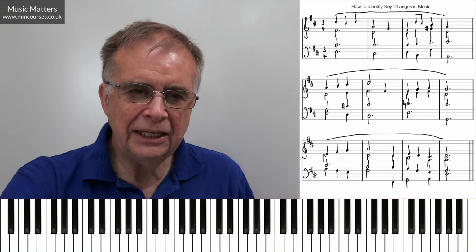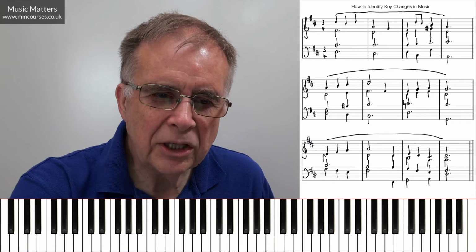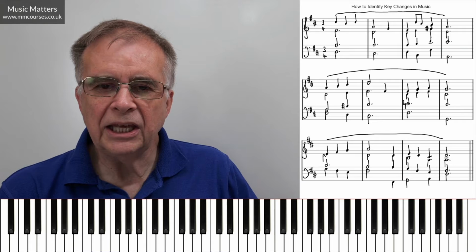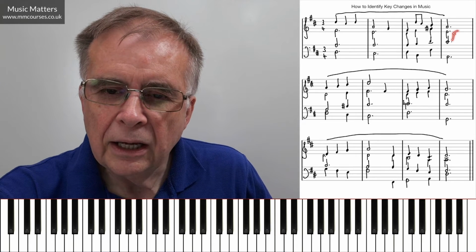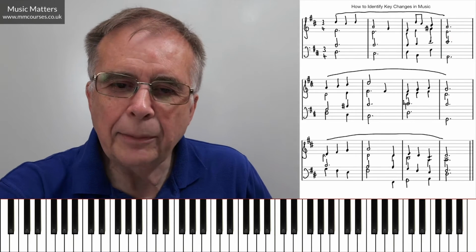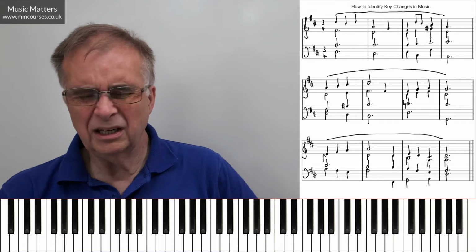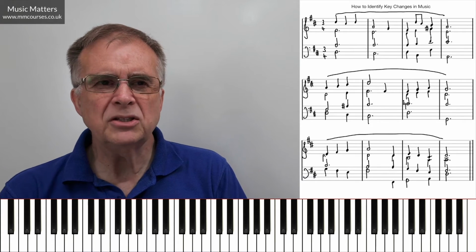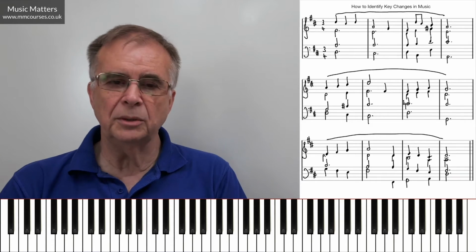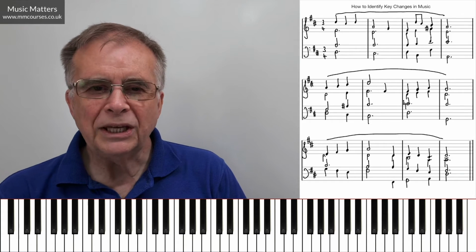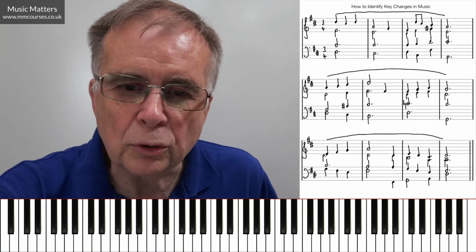So at the beginning, we were in D major, and by the time we get to the end of the first phrase, we're in A major. And that's happened because we've added that G sharp. Now, how do we go from D major to A major without it sounding like, whoops, we've just jumped into the wrong key? Well, often we use something called a pivot chord.